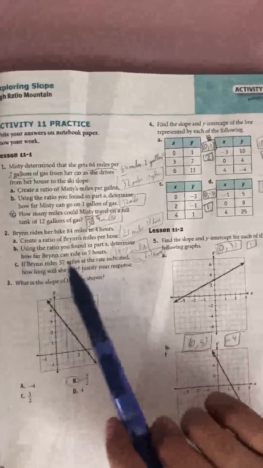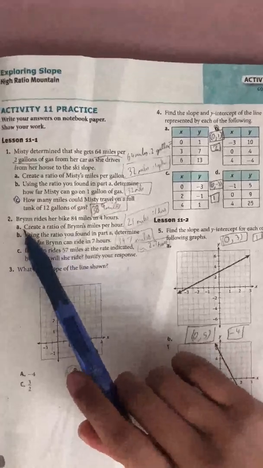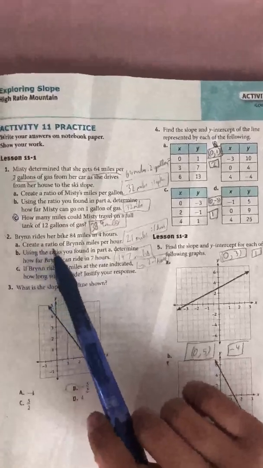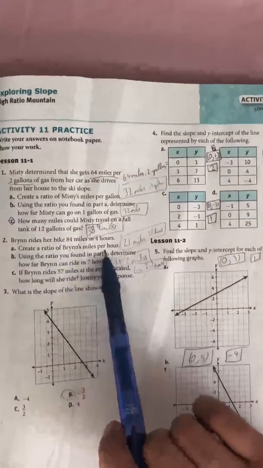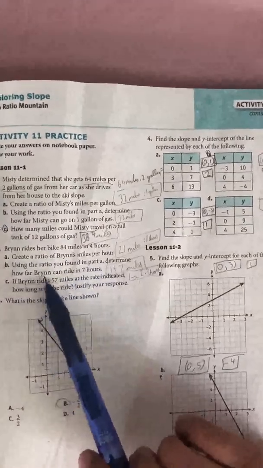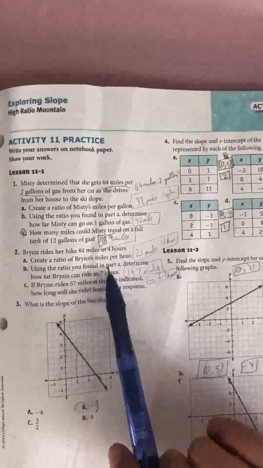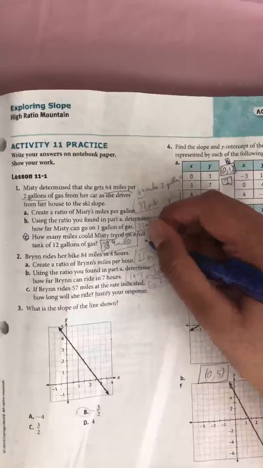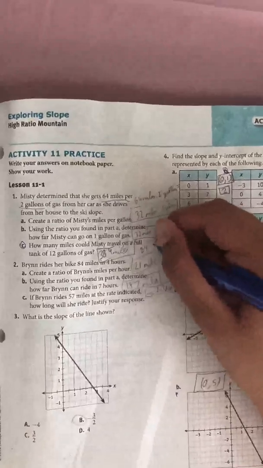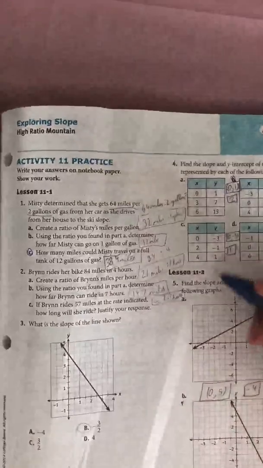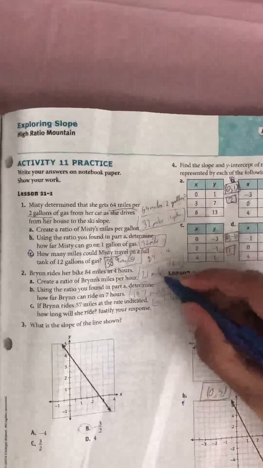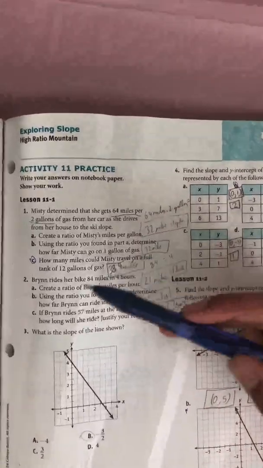So let's read the scenario for 2. Scenario says Brienne rides her bike 84 miles in 4 hours. So 2A, you create a ratio of Brienne's miles per hour. We know that because our initial ratio is going to be 84 miles for 4 hours. So if you simplify that, you come up with 24 miles for 1 hour. And let's move on to 2B.